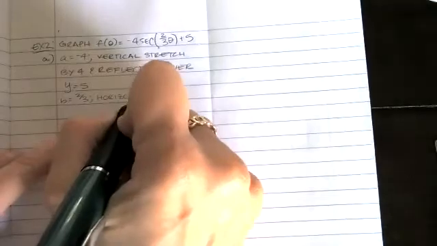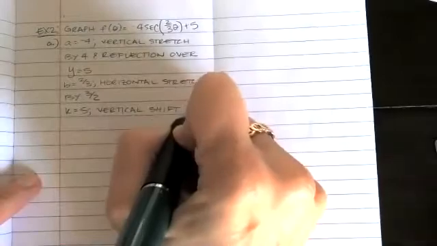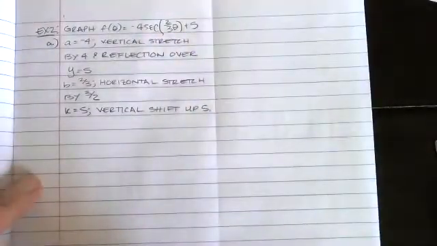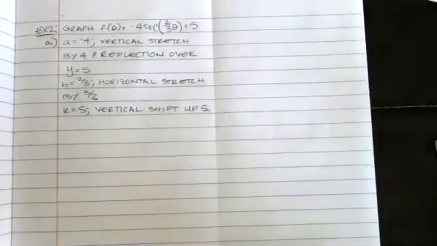Also, I noticed that b equals 2/3, which will be a horizontal stretch by 3/2. So far, does all that make sense? K equals 5. This is a vertical shift up 5. Is that part okay? Yeah, that makes sense. All right.